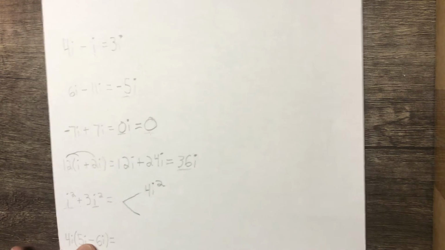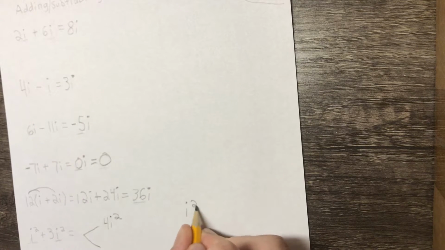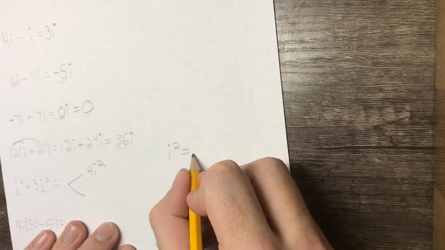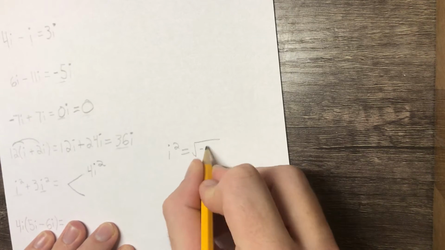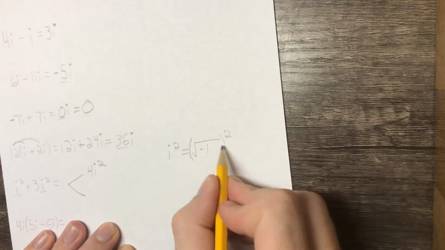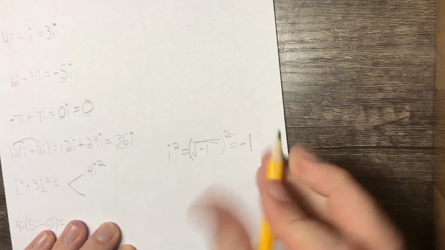But if you remember from the lesson before, i squared actually has a special meaning to us because it's -1, the square root of -1 squared. So this cancels out, and i squared equals -1.